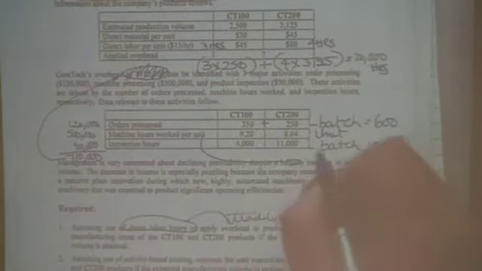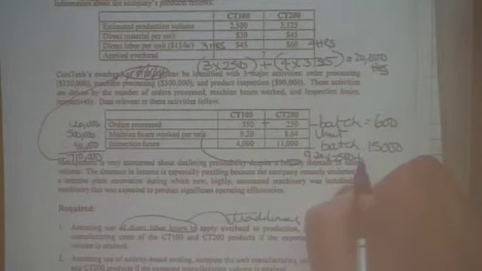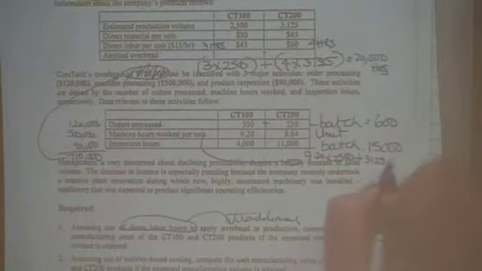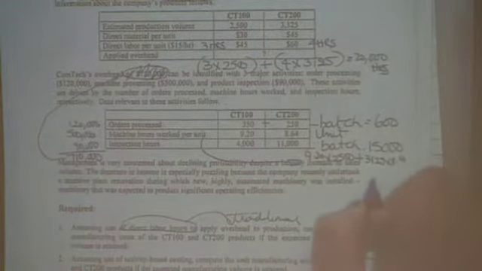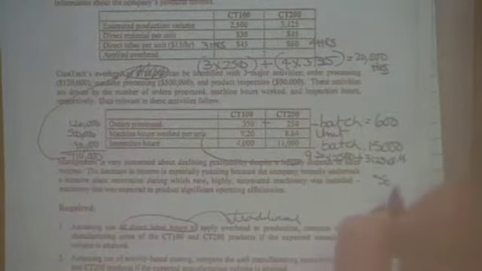Correct. So this one is going to be 9.2 times 2,500 plus 3,125 times 8.64. So 50,000 hours.